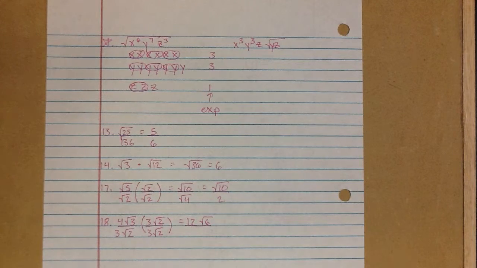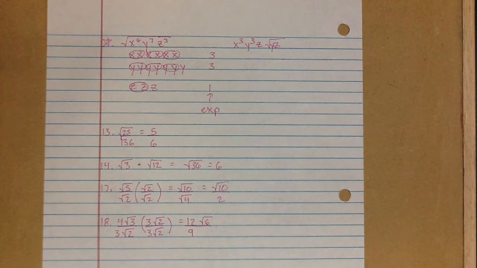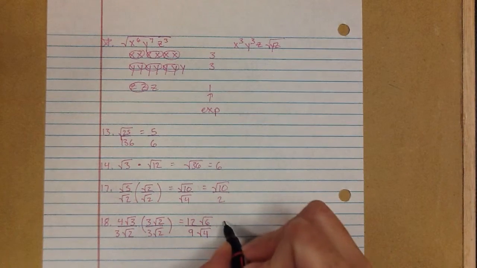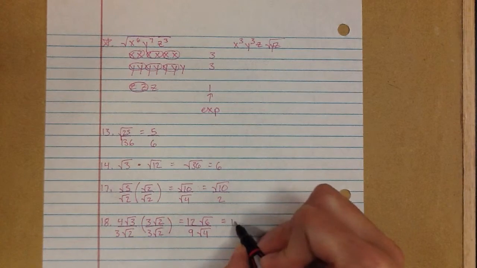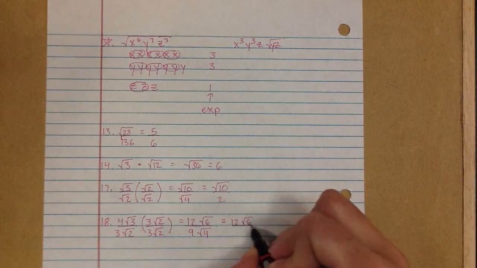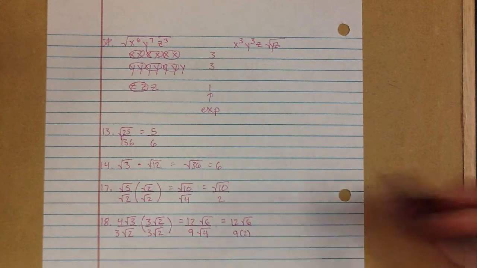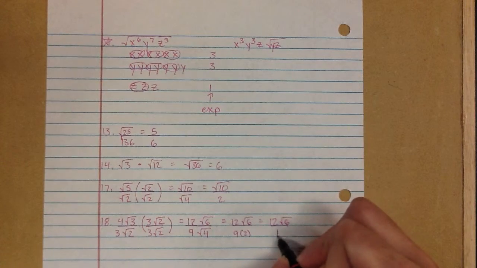Okay. Same idea on the bottom. Those 3's are going to get multiplied together because they're outside of the radical. So I have 9. The 2's get multiplied together, and I get the square root of 4. What's the square root of 4? 2. Alright. So 12 square roots of 6 over 9 times 2, which is 18. So I have 12 square roots of 6 over 18.